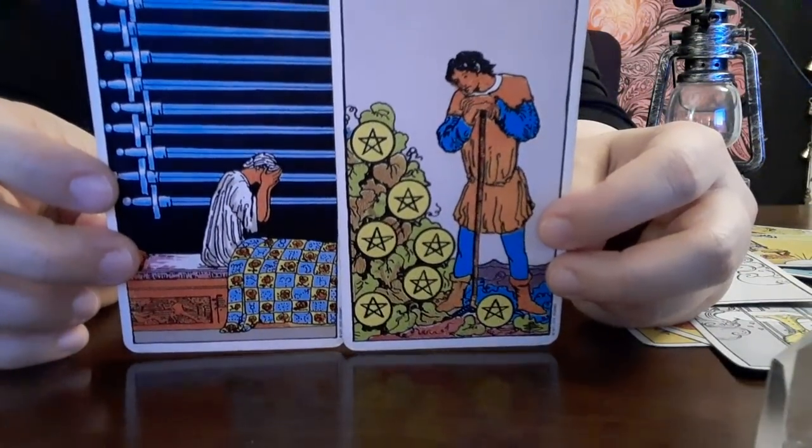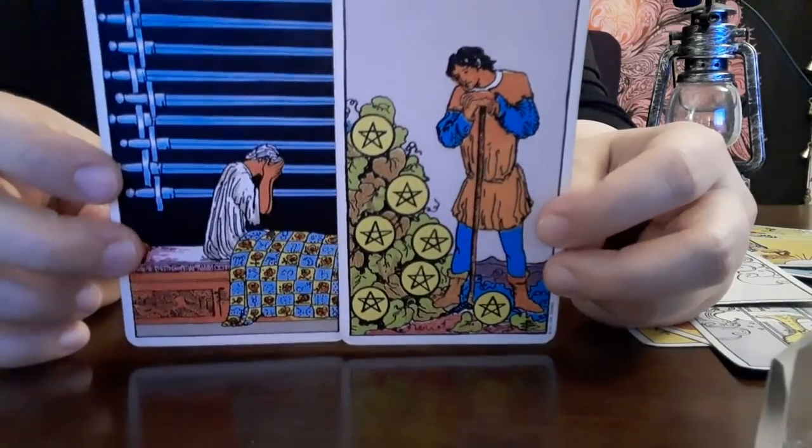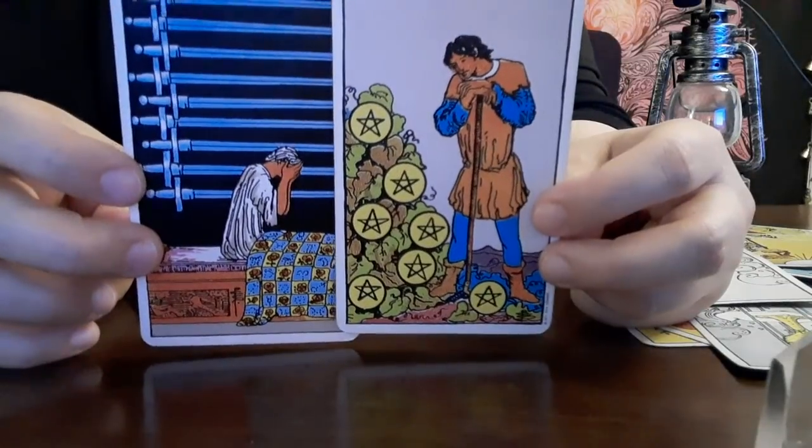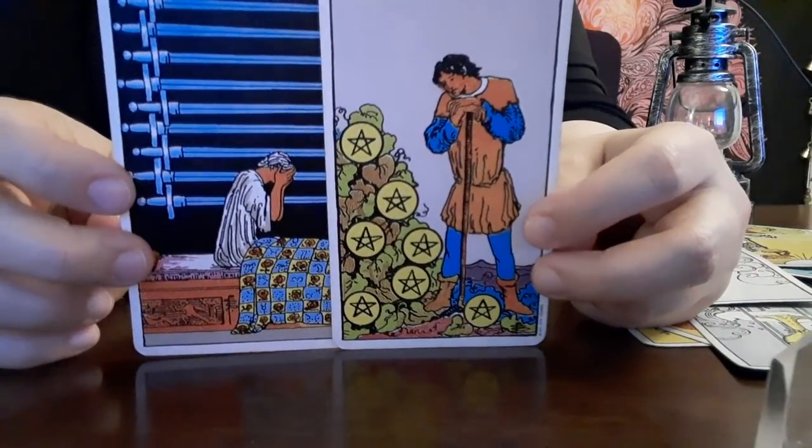And if you're satisfied and you know it's right, then that's great. You have your answer. If you're still not sure, draw more cards, but try not to draw too many at first because it can get confusing.